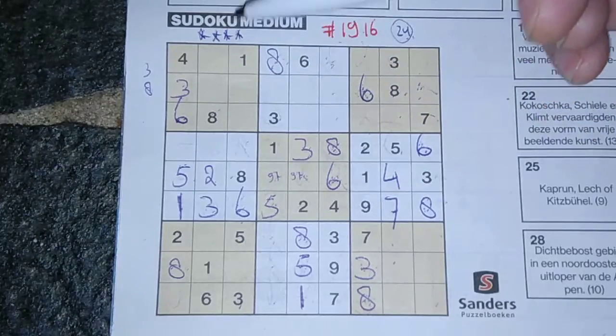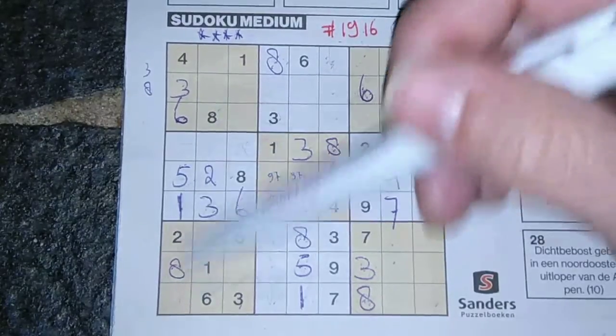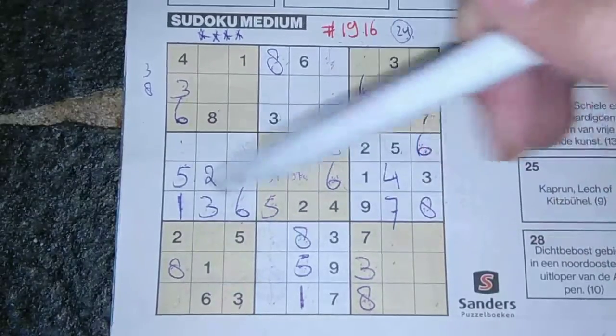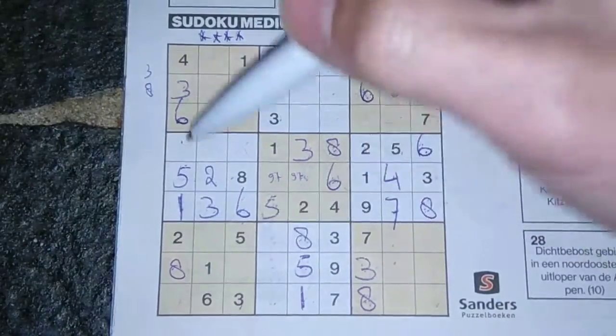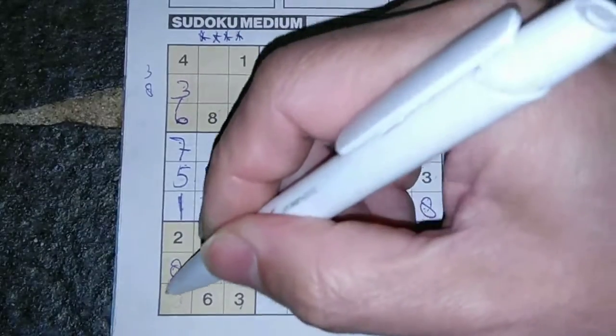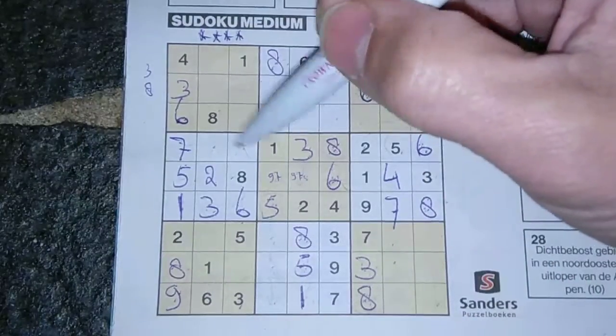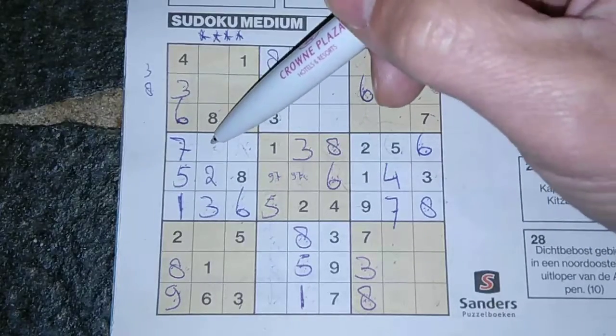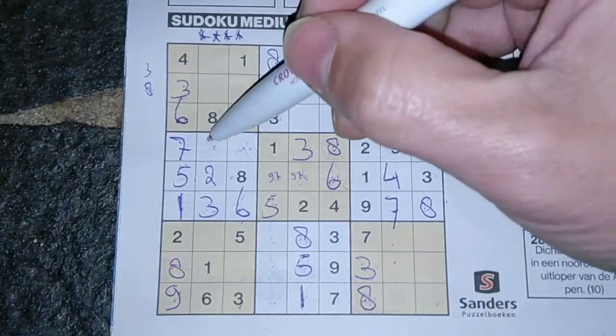How about those 2 missing numbers in the first column? Those missing numbers are the 7 and the 9. We see here 7, no 7 there. 7 should be here and the 9 goes there. These 2 numbers are missing in this big square, the numbers 4 and 9. I cannot fill this yet.